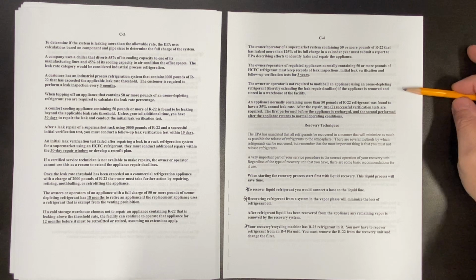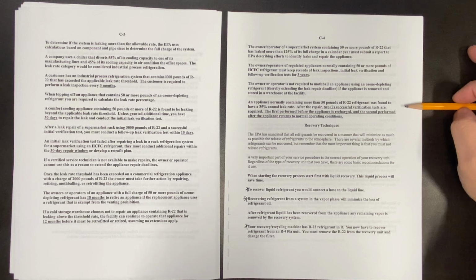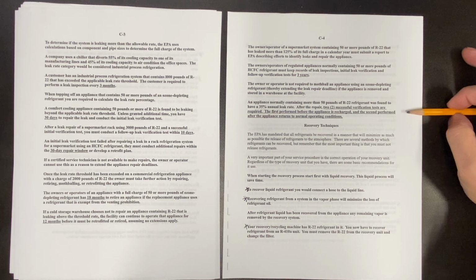The owner or operator is not required to mothball an appliance using an ozone-depleting refrigerant, thereby extending the leak repair deadline, if the appliance is removed and stored in a warehouse at a facility. An appliance normally containing more than 50 pounds of R22 refrigerant was found to have a 35% annual leak rate. After the repair, 2 successful verification tests are required. The first is performed before the appliance is recharged, and the second is performed after the appliance returns to normal operating conditions.